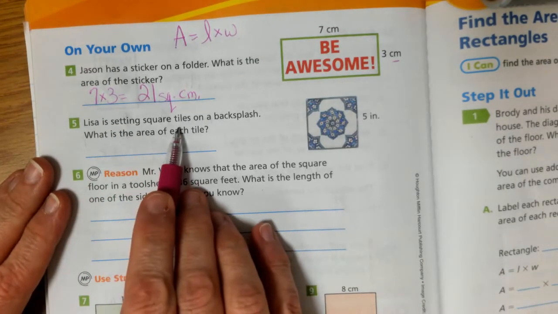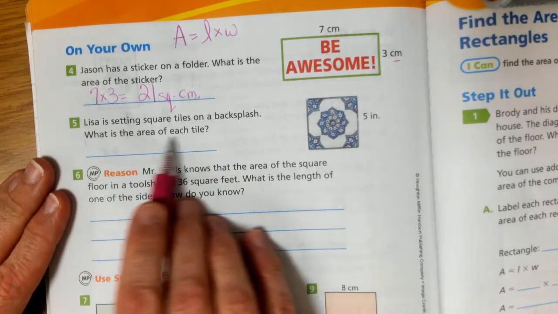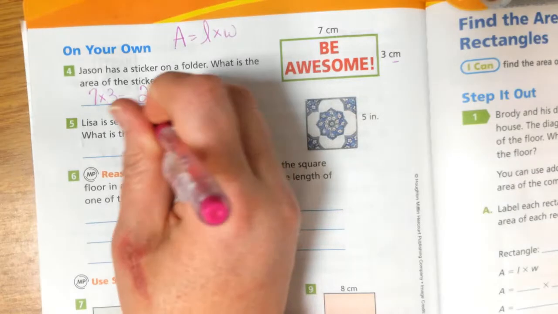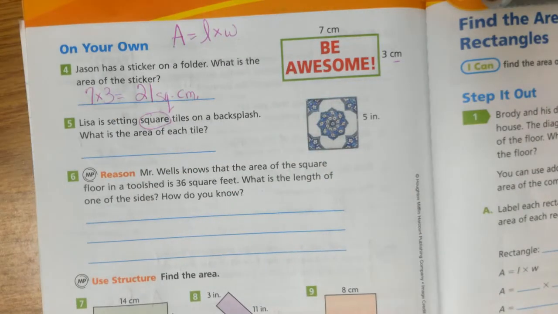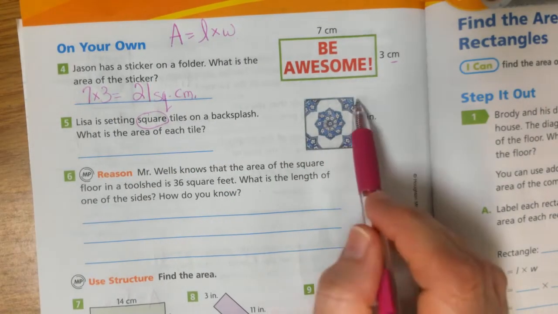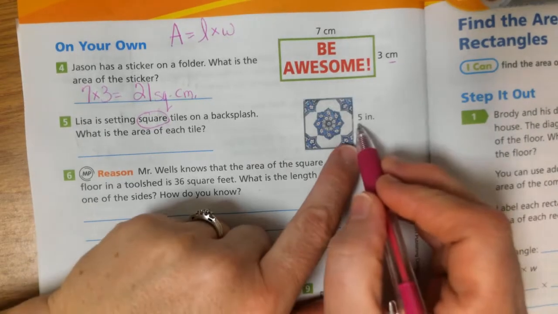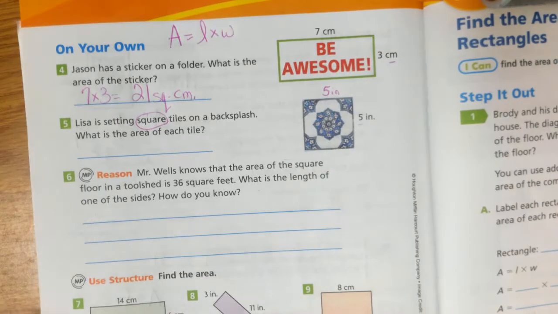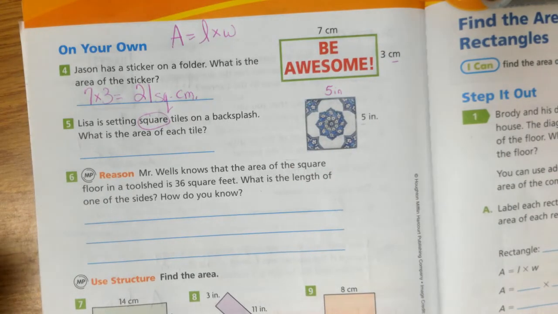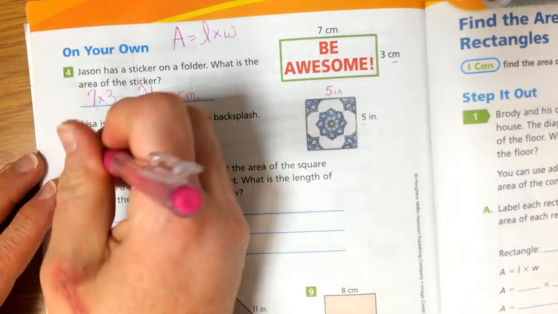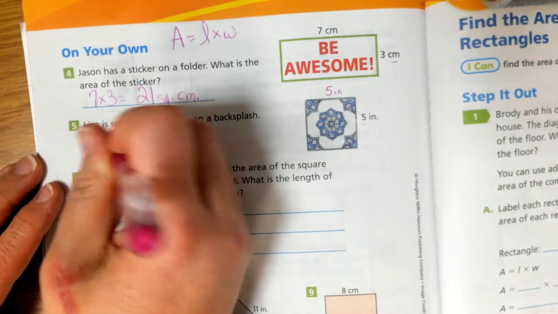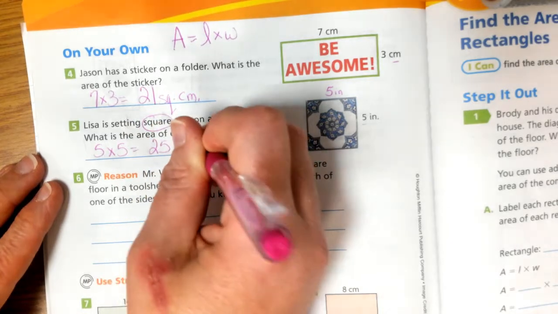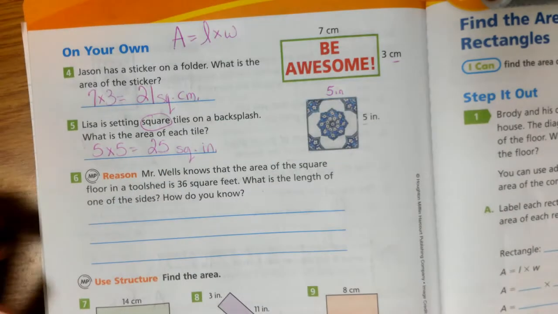Lisa is setting square tiles on the backsplash. What is the area of each tile? Now look, this is a square tile. What do we know about squares? All the sides are the same length. So if the width is 5, then the length must be 5. So it would be 5 inches by 5 inches. Okay? So 5 times 5 equals 25 square inches.